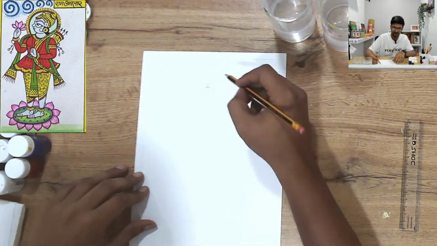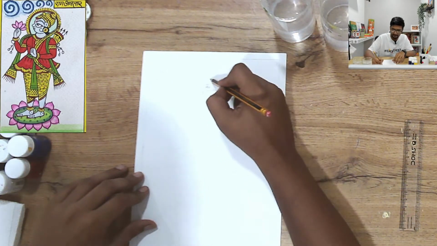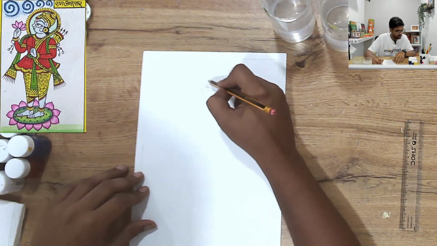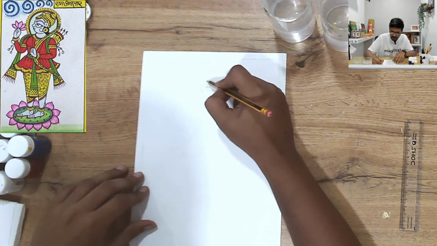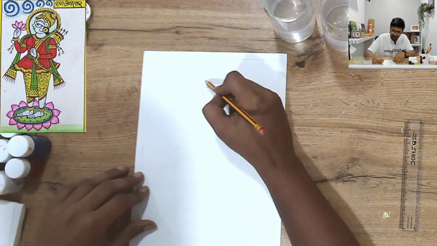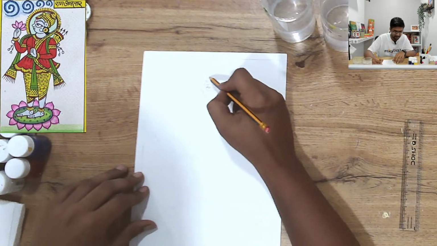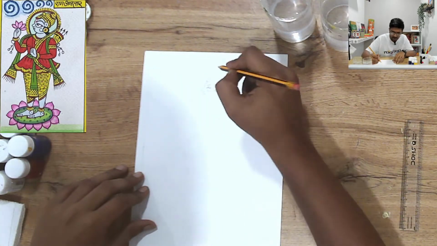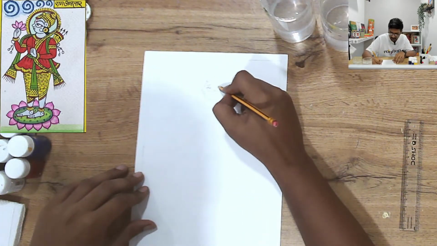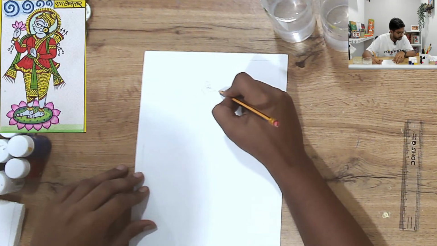Over there. And then we can start with this throne-like shape. We can have the hair over here.